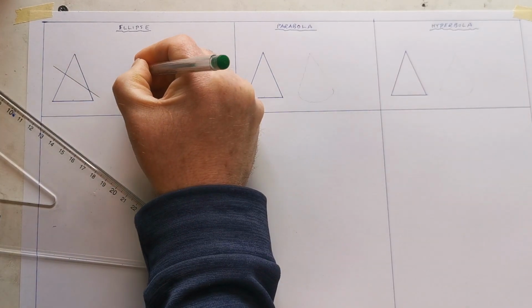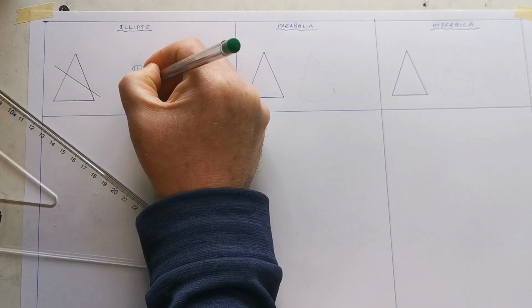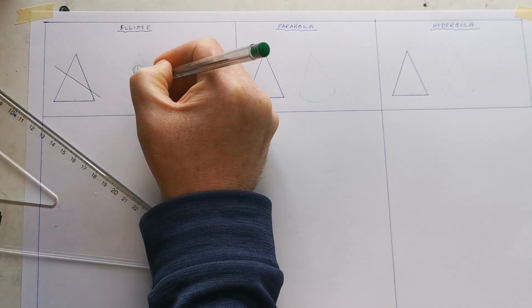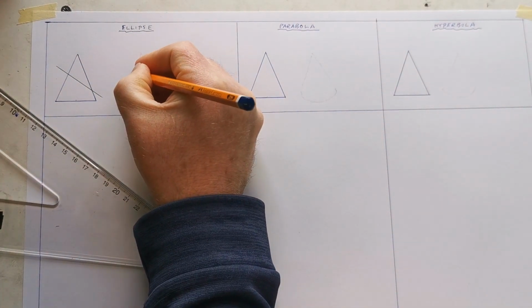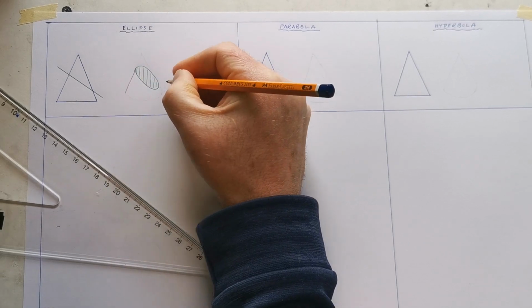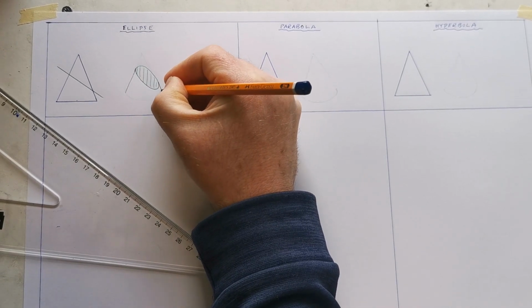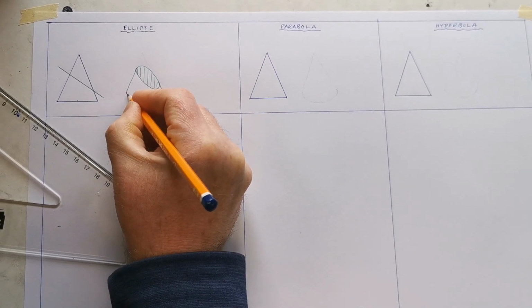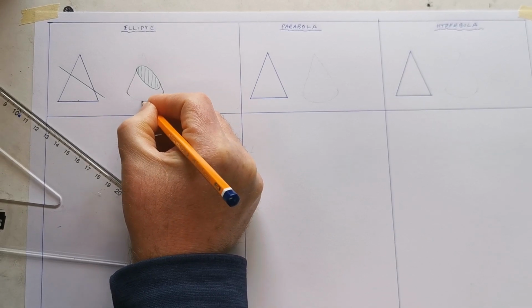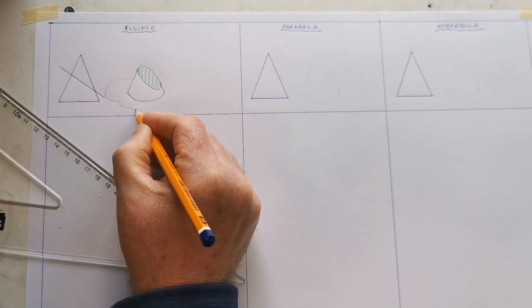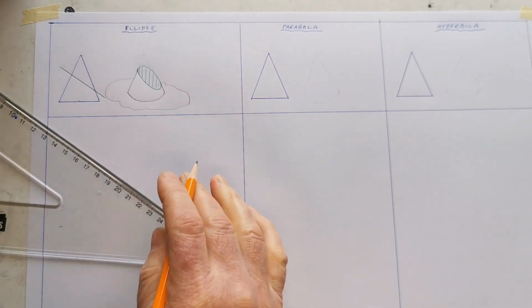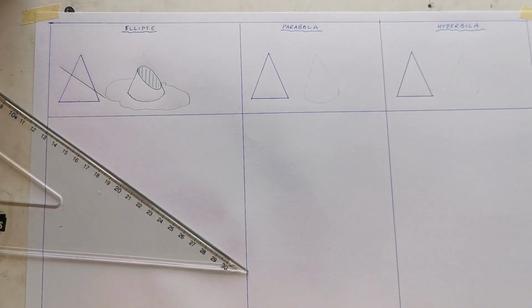Okay, so that's our cut section, which is in the shape of an ellipse. And here's the rest of the cone there. I'll just heavy that in now. So I can put it sitting on a surface if I want. Okay, so there's our ellipse.